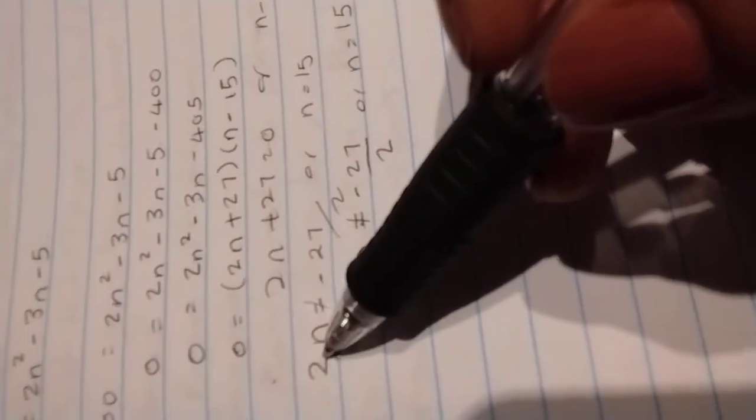We divided both sides by 2. So the 2 and the 2 on this side cancel each other. And then this one, 27 over 2, basically, I think it's 13.5, but I just left it as a fraction, because either way, our n can never equal minus 13.5, okay? The n has to always be positive, always.